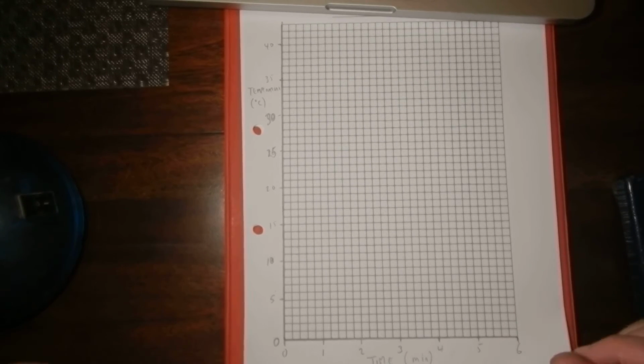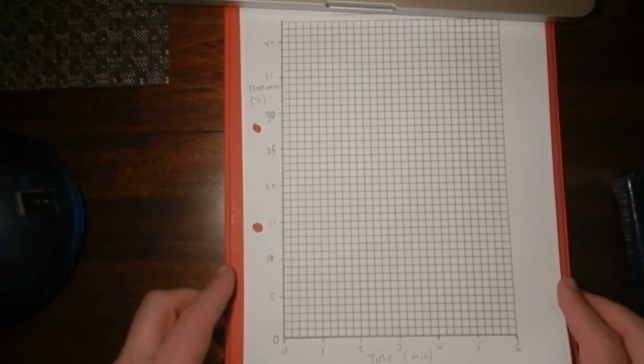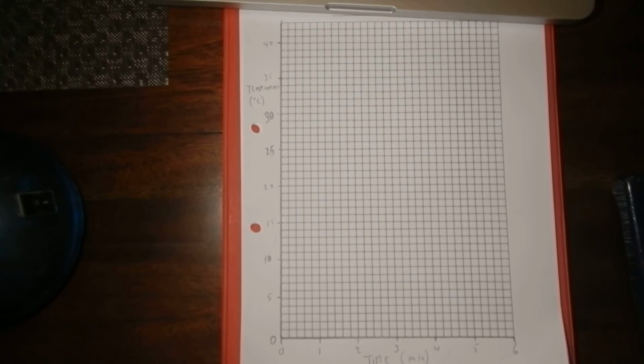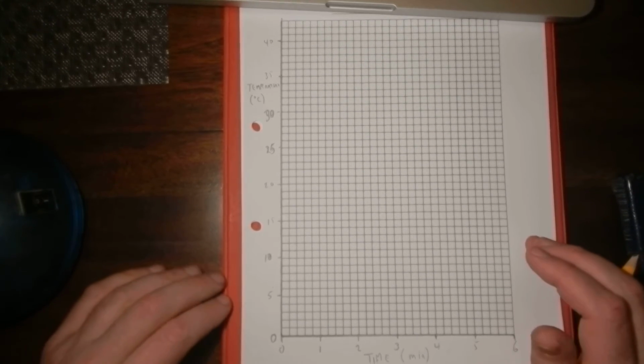So now I've labeled the x-axis time, y-axis temperature, I've set up all the numbers, and now I'm just going to plot. And I'll plot some of them, you'll get the idea. And then I'll turn the camera off and resume. We'll see how fast we can do it.